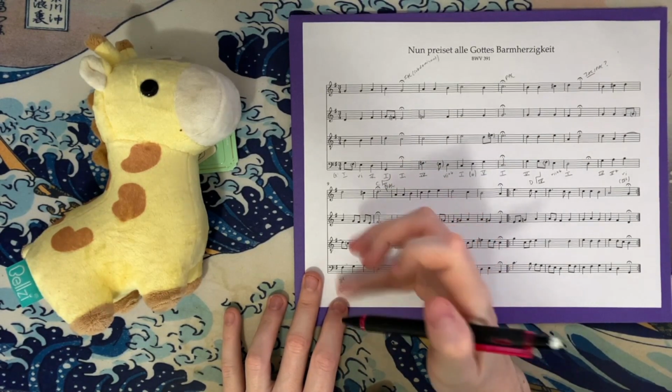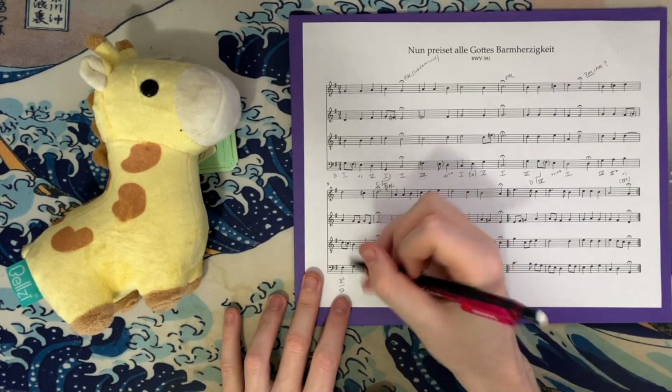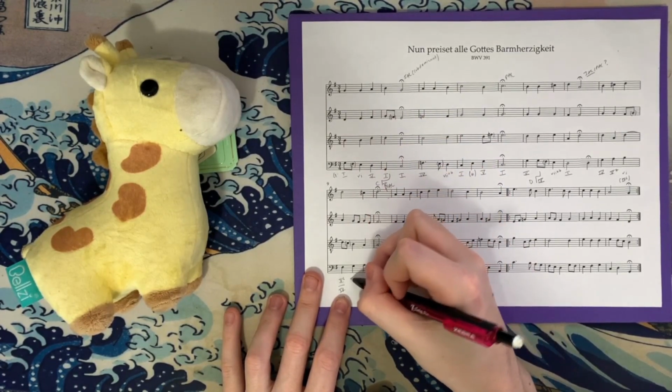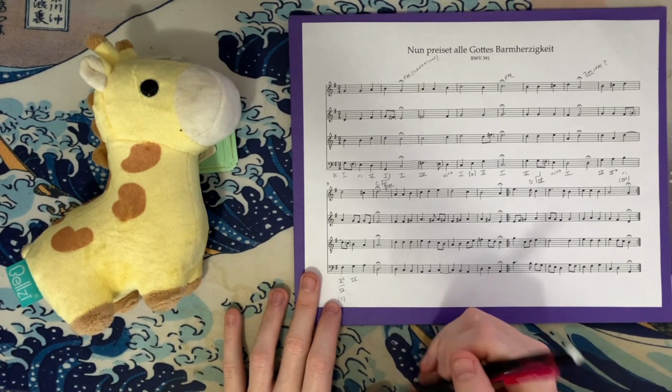But with the C natural happening here, it feels like the 4 chord on the next beat is being tonicized. G, B, G, and D. So yeah, D is not just operating as a tonic here, but it's operating as the dominant of 4.